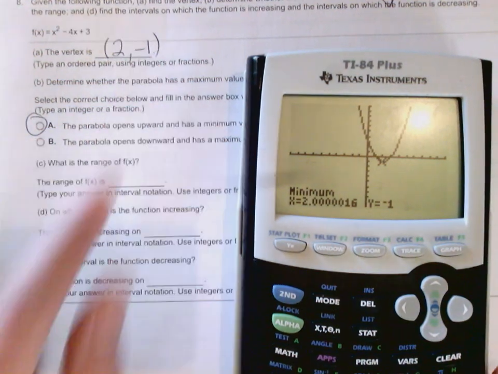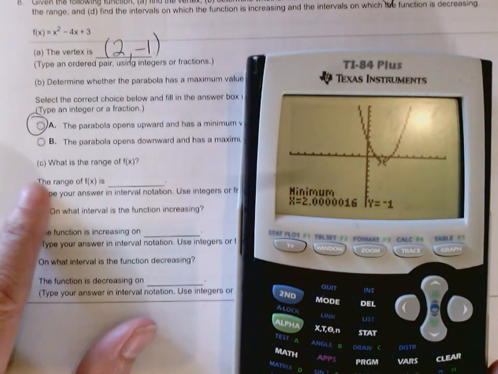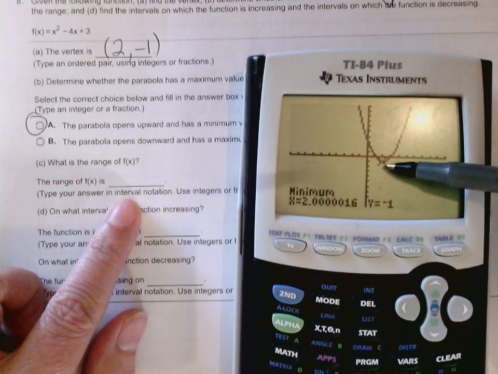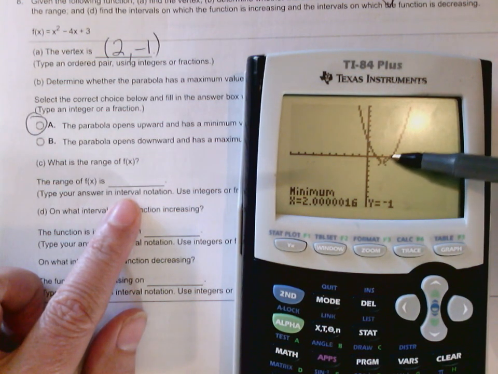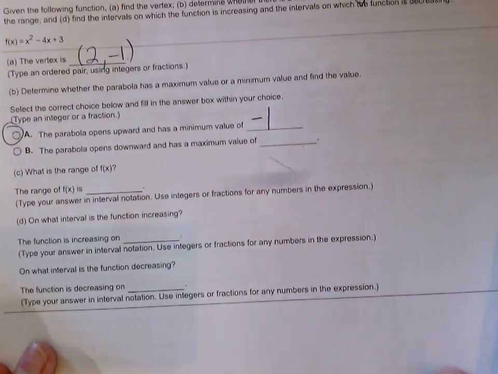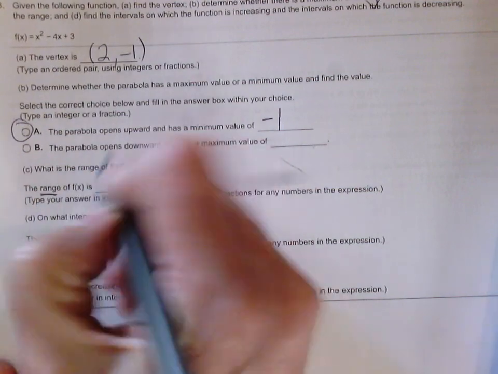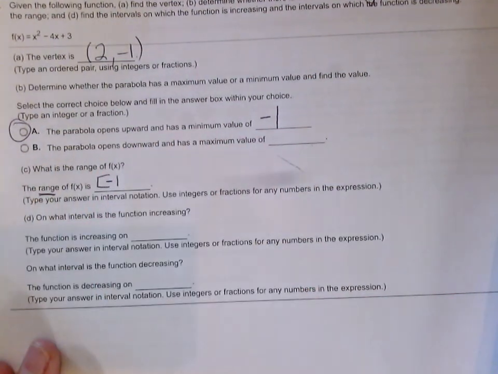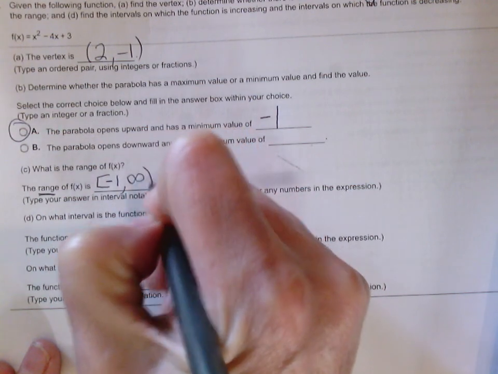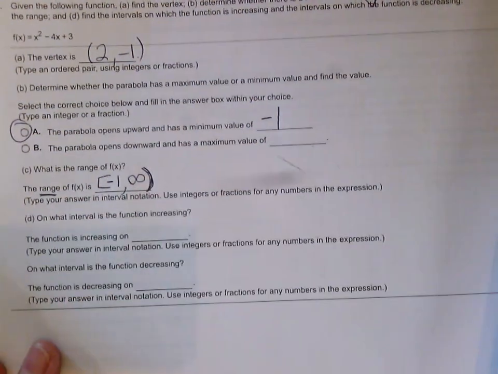To show that in interval notation, I want to say that the y values are from negative 1 to infinity because it goes up forever. So like I was saying, when you're talking about the range, put a bracket around the number to infinity. And no matter what, infinity always has a parentheses.